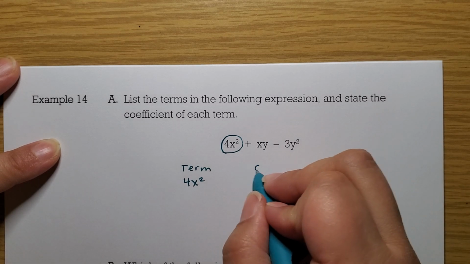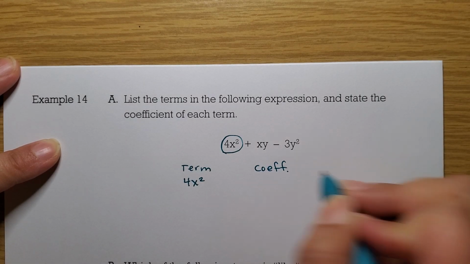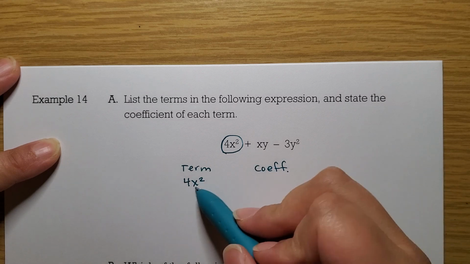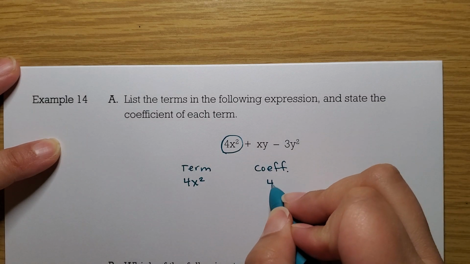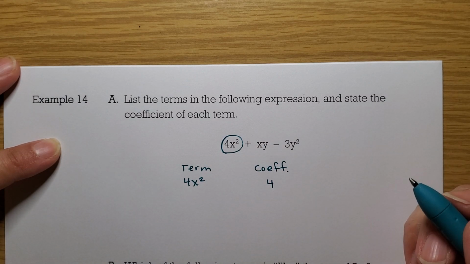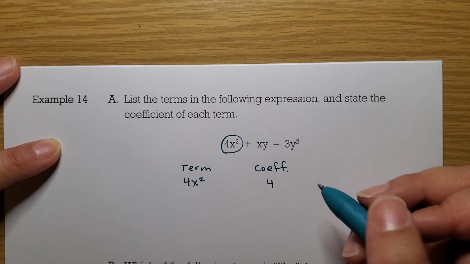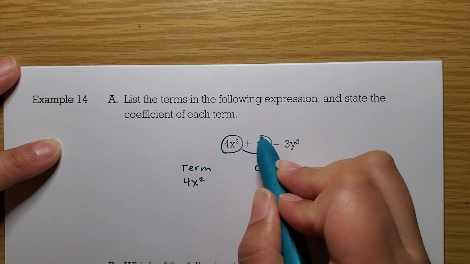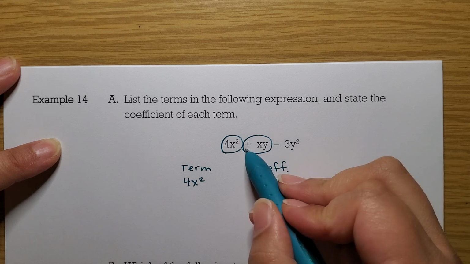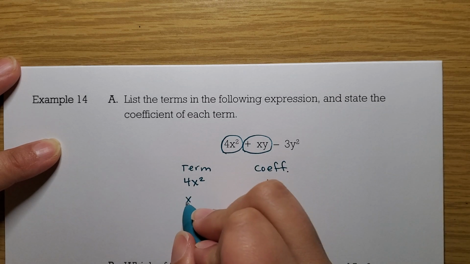And the coefficient, that's the number that's in front of the term. So the number in front is a 4. Now, terms are things that are being added. So the next term here is a positive xy.